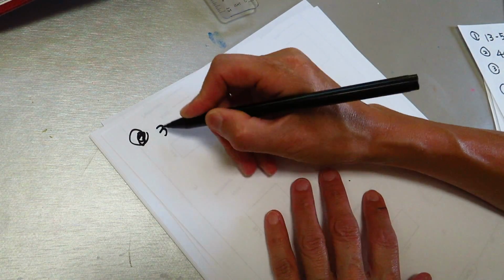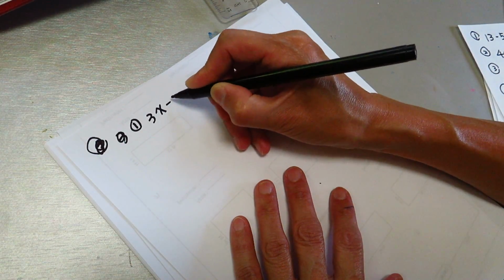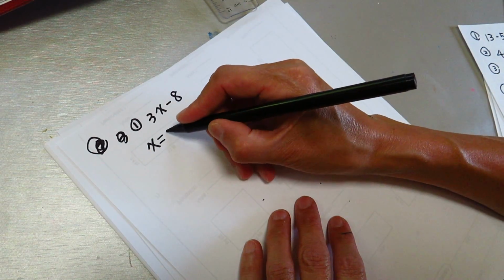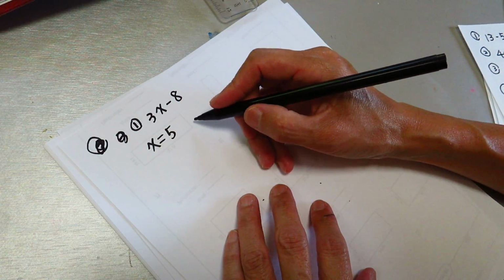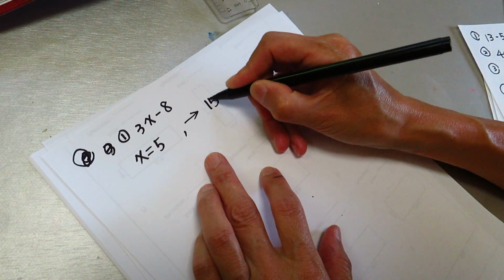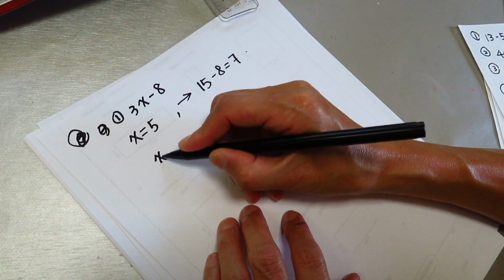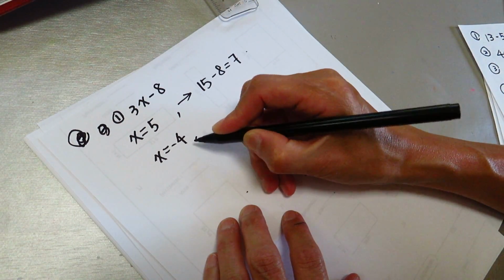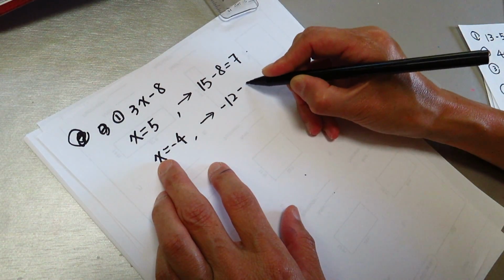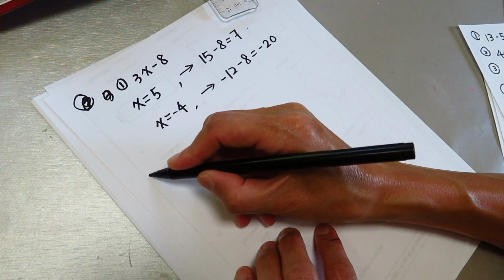Number 1, 3x minus 8 when x equals 5, 3 times 5 is 15 minus 8, we get 15 minus 8 equals 7. When x equals negative 4, we get negative 12 minus 8 equals negative 20.